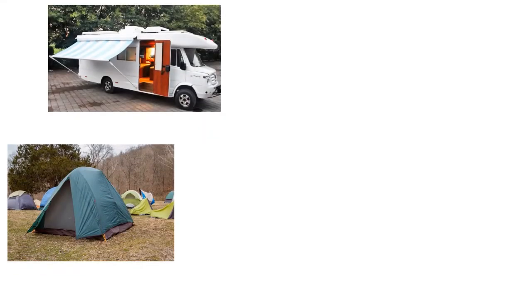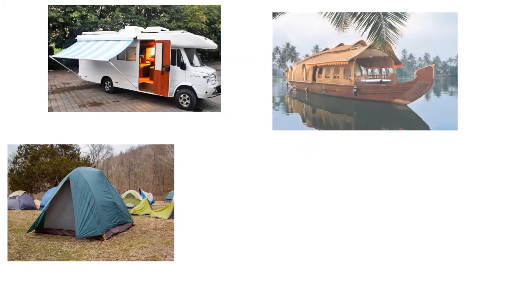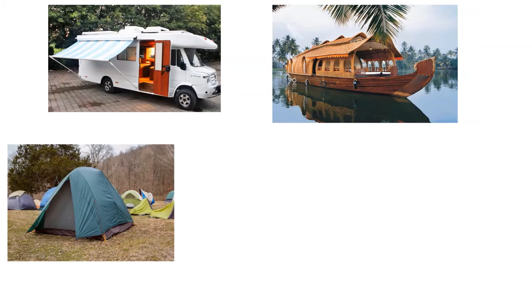So children, houses like tent, caravans, and houseboats can move from one place to another, right? And they are not fixed at one place and they get damaged easily, right, children?